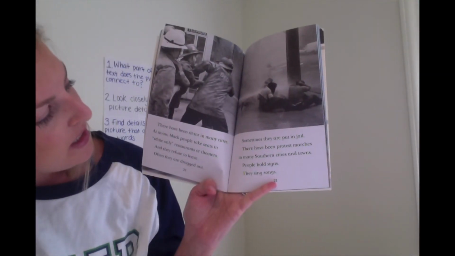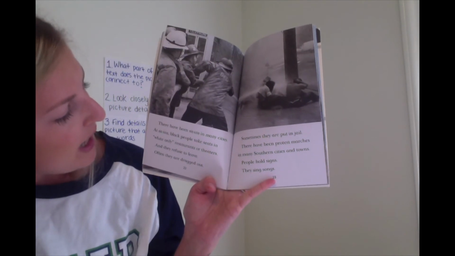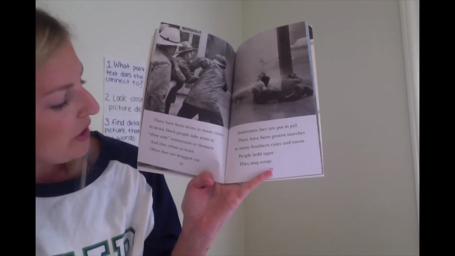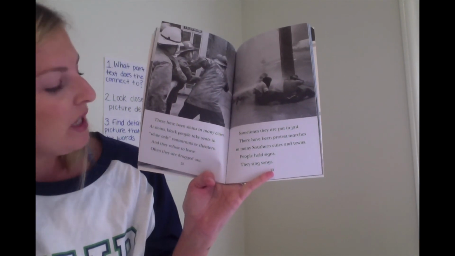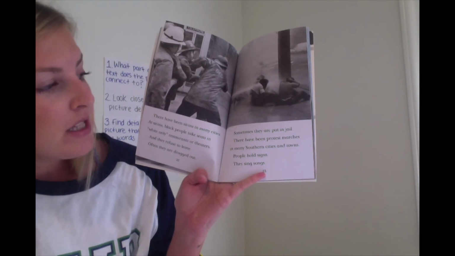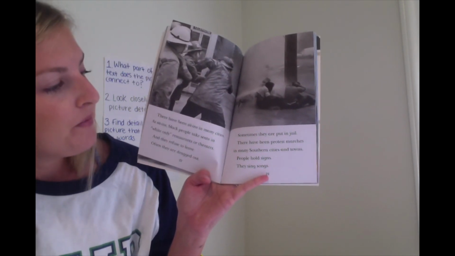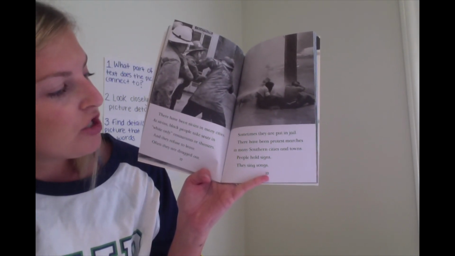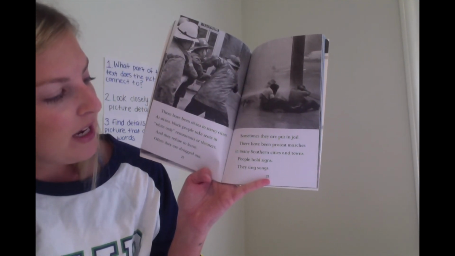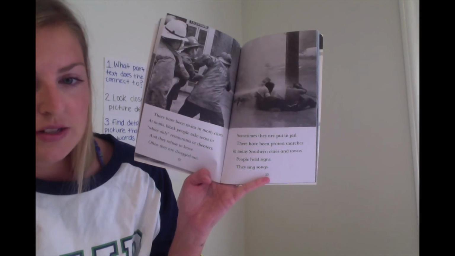There have been sit-ins in many cities. At sit-ins, Black people take seats in white-only restaurants or theaters, and they refuse to leave. Often they are dragged out. Sometimes they are put in jail. There have been protest marches in many southern cities and towns. People hold signs, they sing songs.